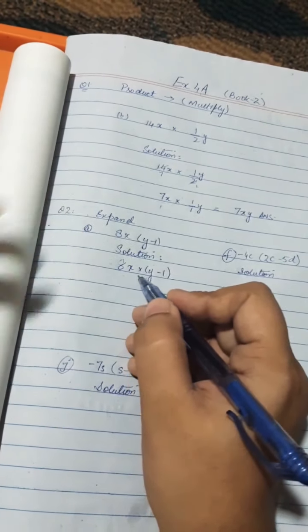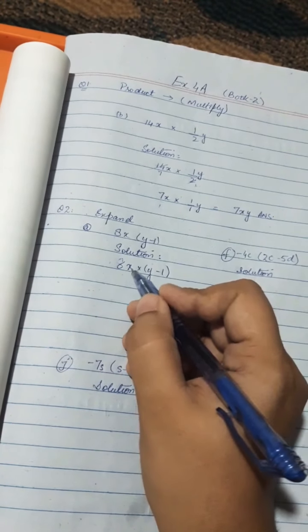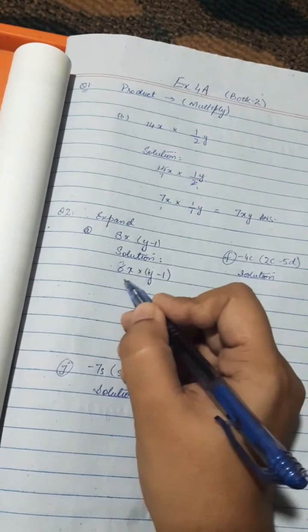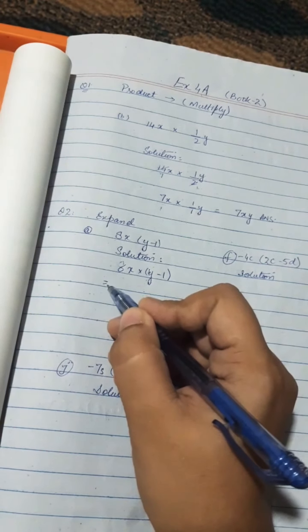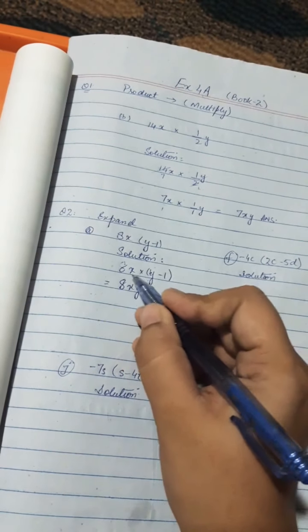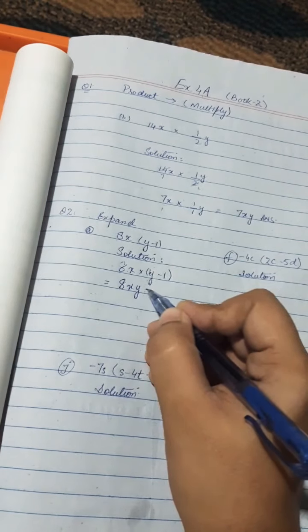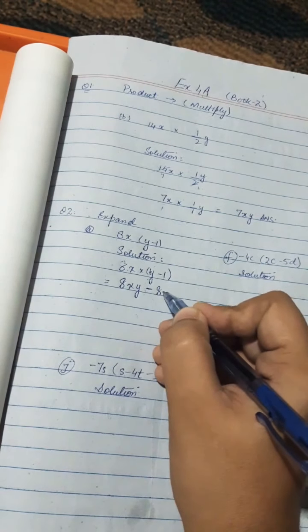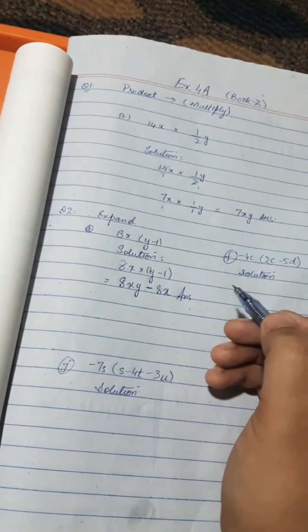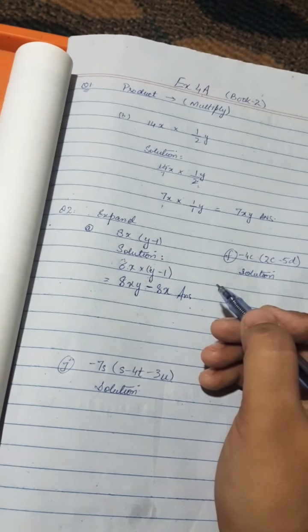Now this 8x is going to be multiplied with this y. The coefficient of this y is 1. So 8 1s are 8. Don't forget to put equality sign when you are stepping down. So this is 8xy, and 8 1s are 8, minus sign as it is, 8 1s are 8 and x. So this is the expansion. That is the answer you have to give.